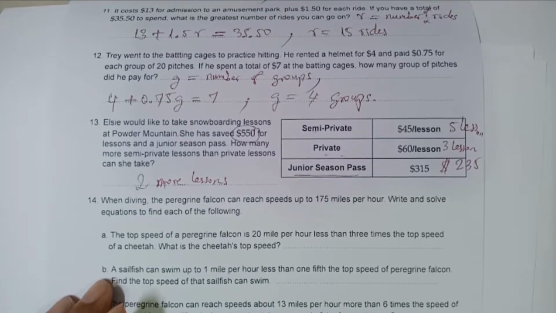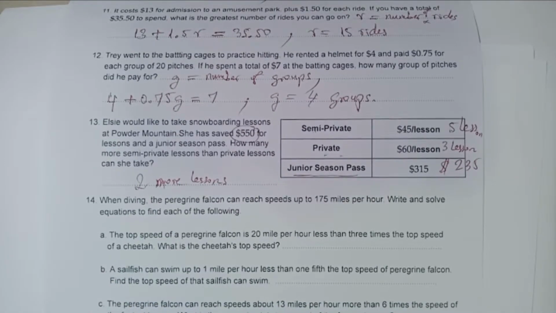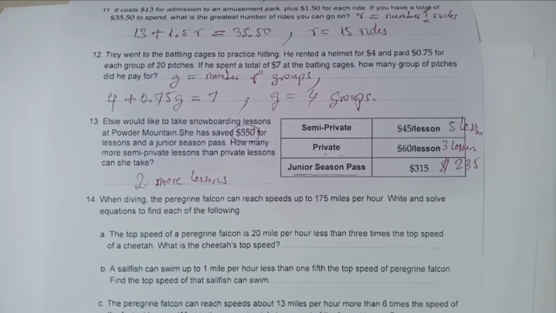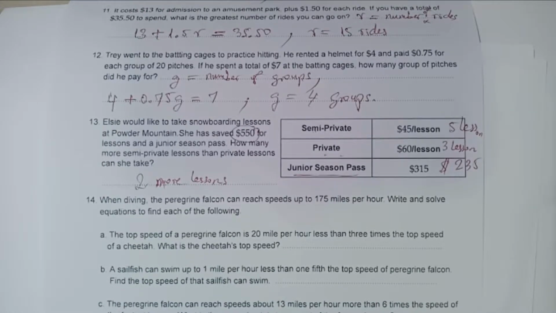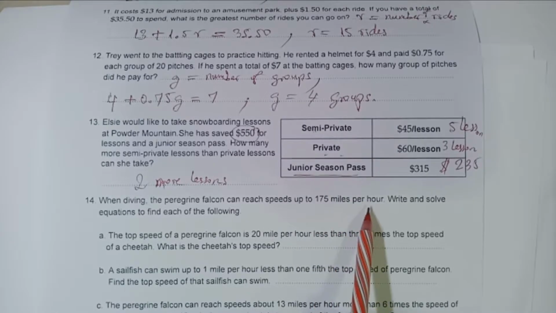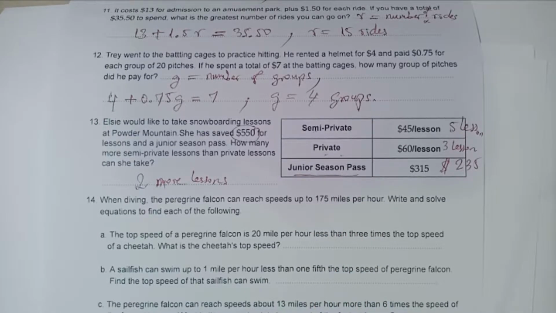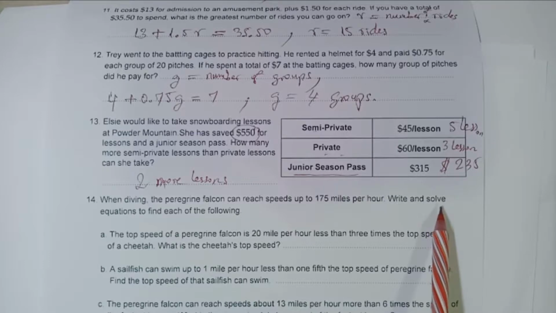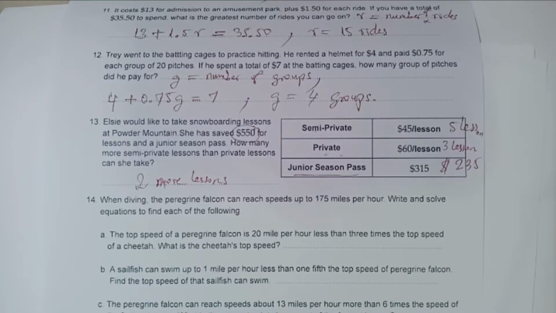Then 2. Now number 14. When diving, a peregrine falcon can reach speeds up to 175 miles per hour. Write and solve an equation to find each of the following. Okay, let me read this one first. Write and solve the equation.